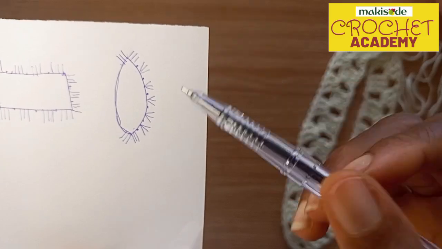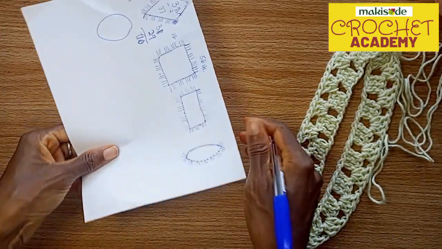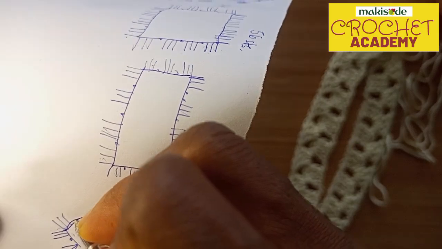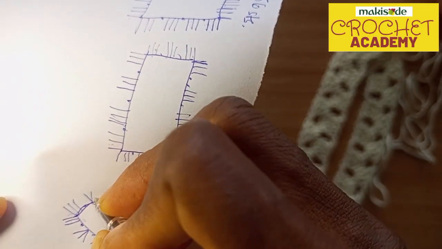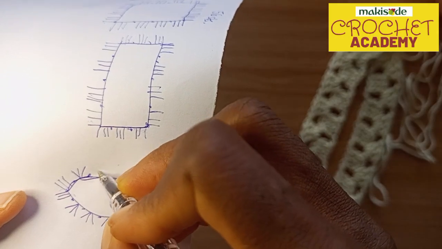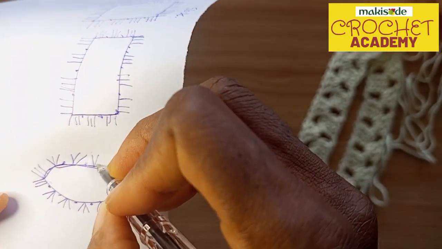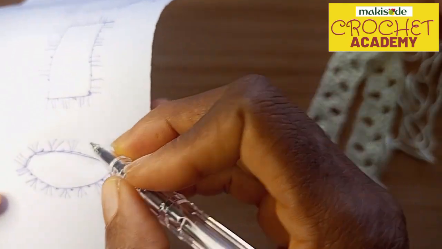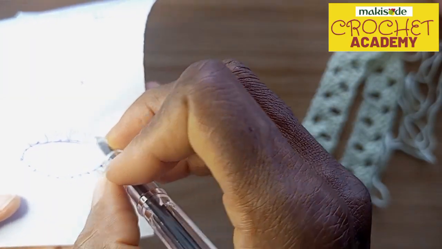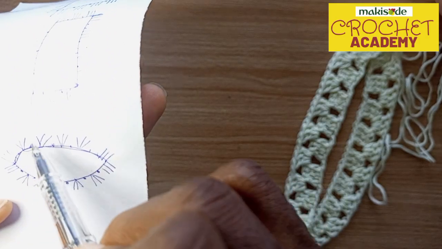So essentially, the number of stitches you're going to need are, let me complete this, so you chain here, 3 double crochet stitches, chain, 3 double crochet stitches, chain, 3 double crochet stitches, chain, 3 double crochet stitches, chain. How many is that? 1 2 3 4 5, 1 2 3 4.